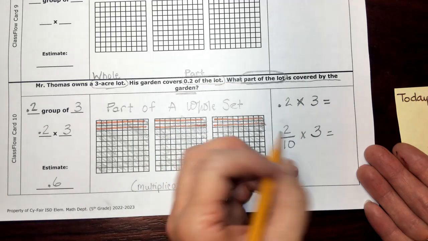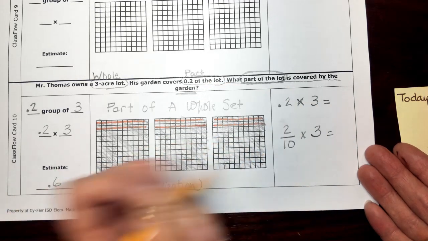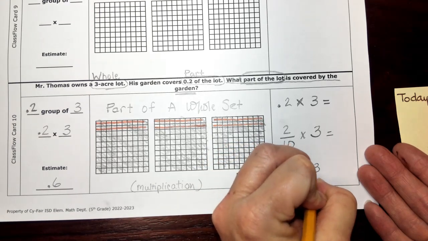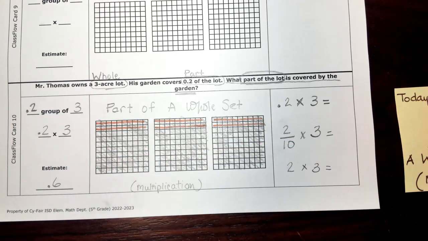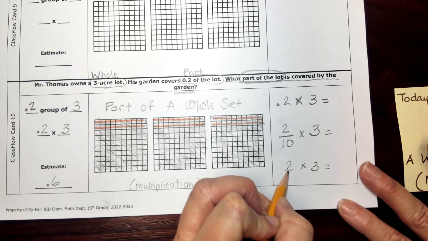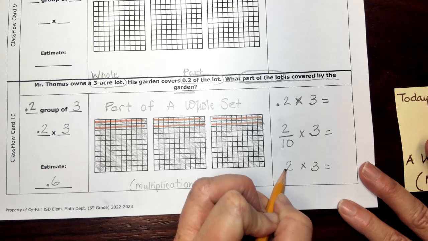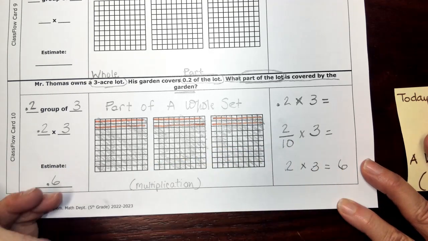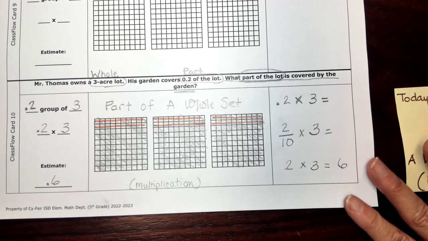And I can also relate this back to whole number multiplication, which is 2 times 3. And here's why that's important. Because I know that 2 times 3 is 6. So there's my relationship back to whole number.